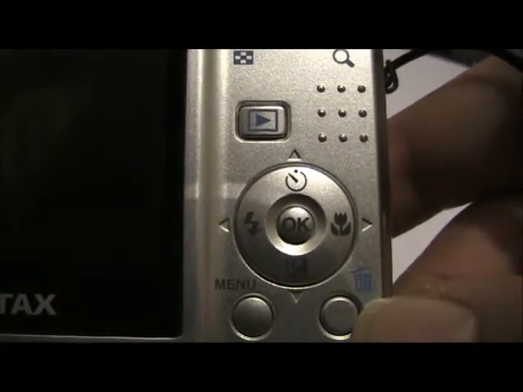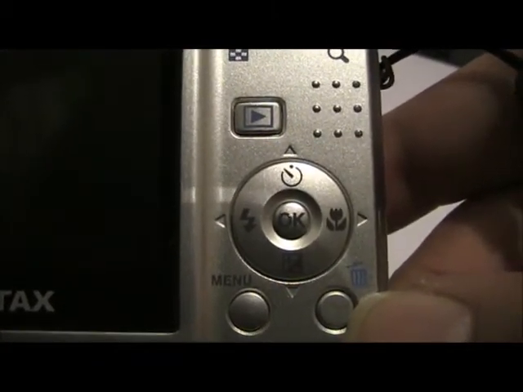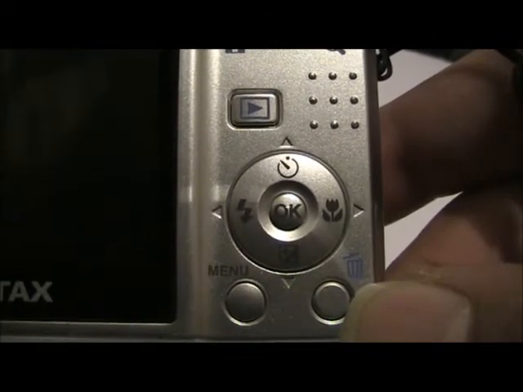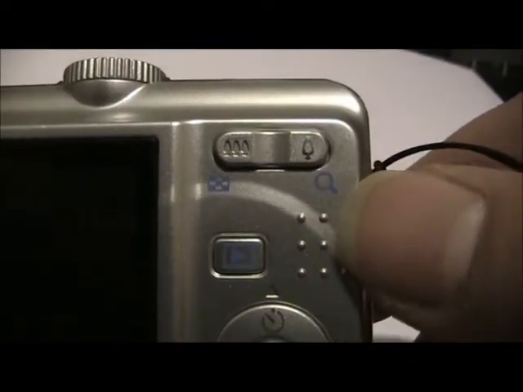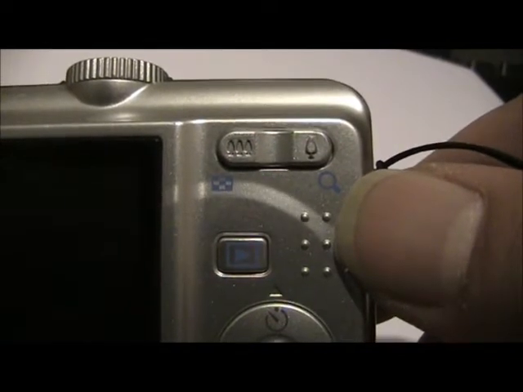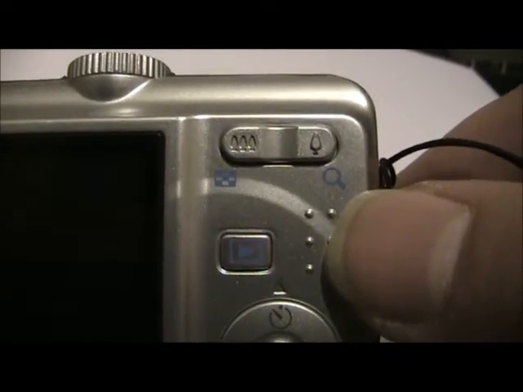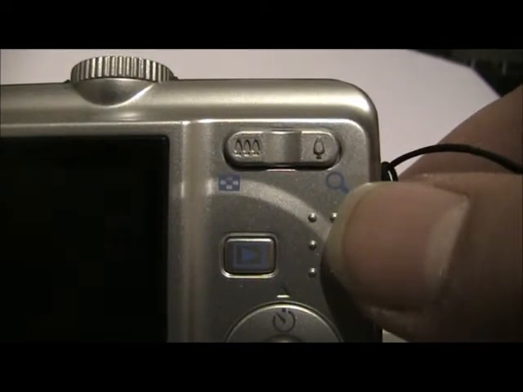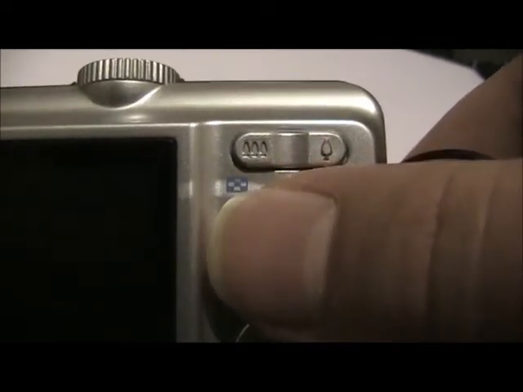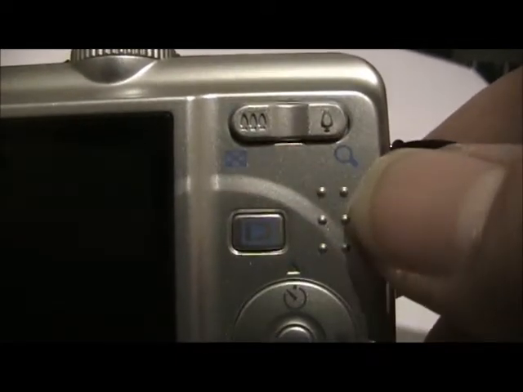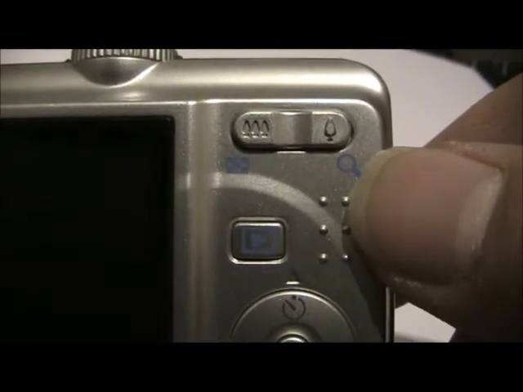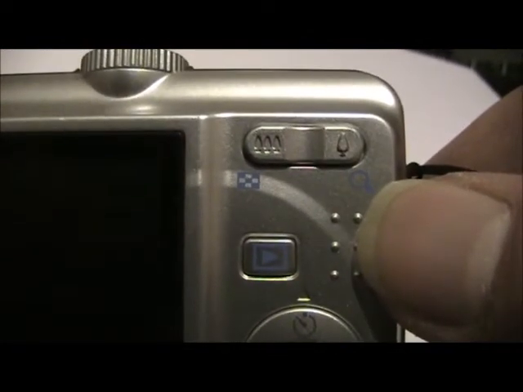With some dual function buttons, colour indicates when the second function works. Another example, if we look up the top here, I have the zoom in and zoom out buttons, but you can see a little magnifying glass just below the zoom in and a little checkerboard below the zoom out, and that means when you're reviewing images you can zoom in using the zoom in button, and you can zoom out or look at a thumbnail slideshow of your images with the zoom out button.